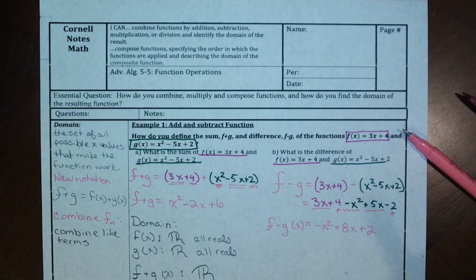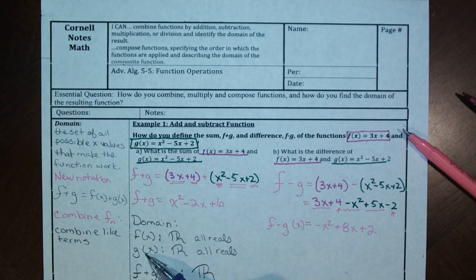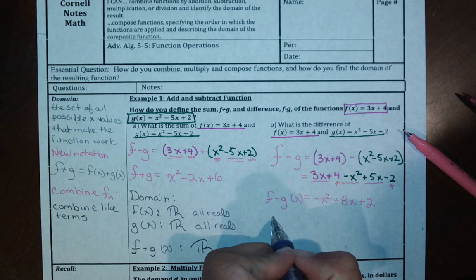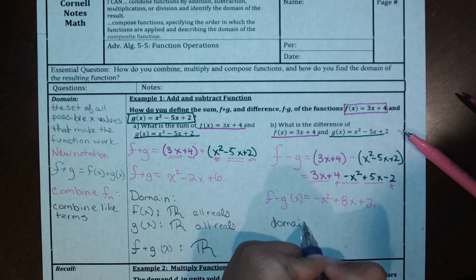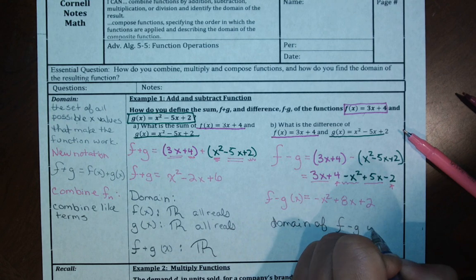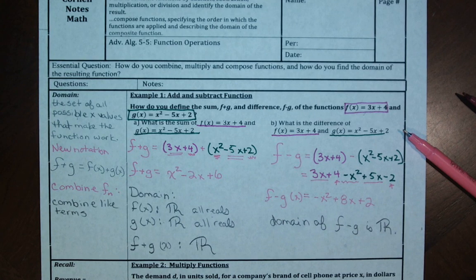When we go to find the domain, well, we already said the domain of f of x was all reals. The domain of g of x was all reals. So the domain of f minus g is all reals. So that's example 1.